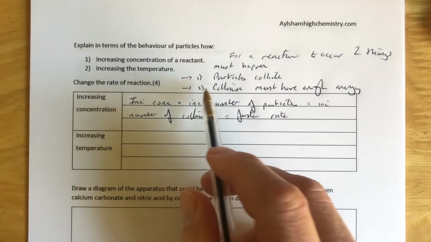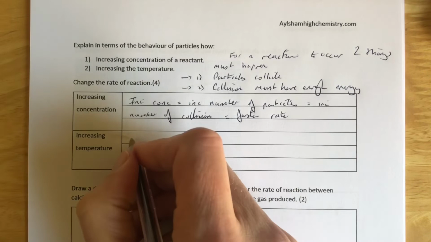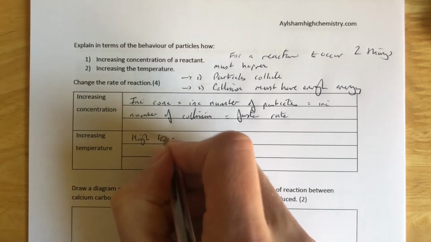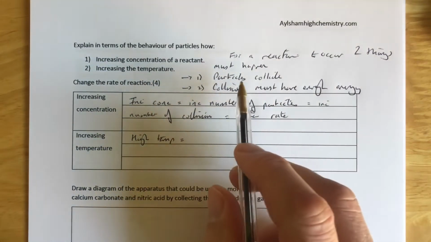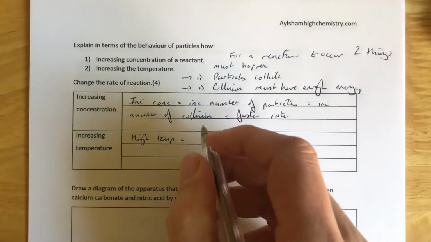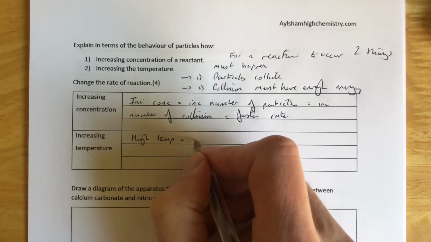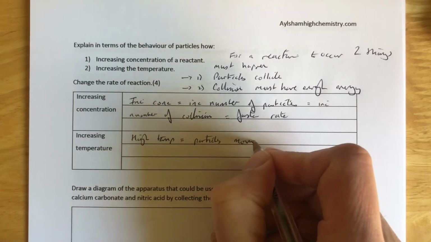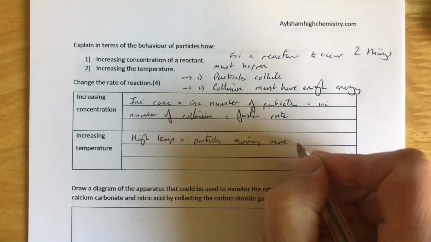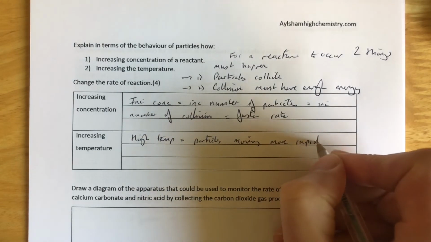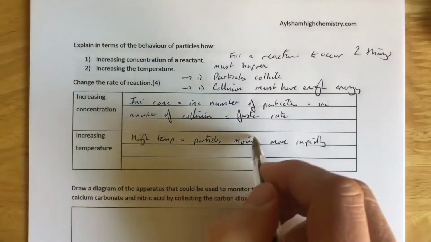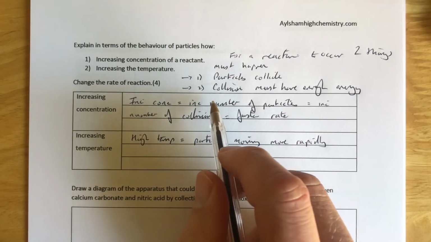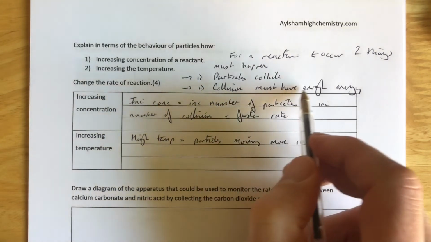Secondly, temperature. If we increase the temperature, we have particles moving more rapidly. Now you could argue this on either one or two. If particles are moving more rapidly, they're going to collide more often. That has an effect. The one that has a bigger effect, though, is the collisions have more energy.